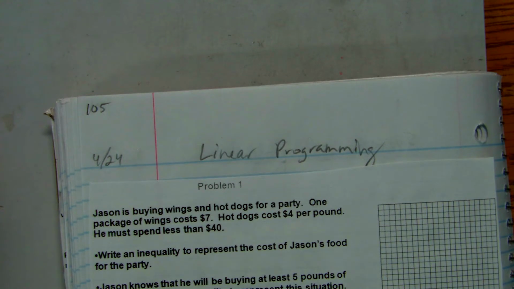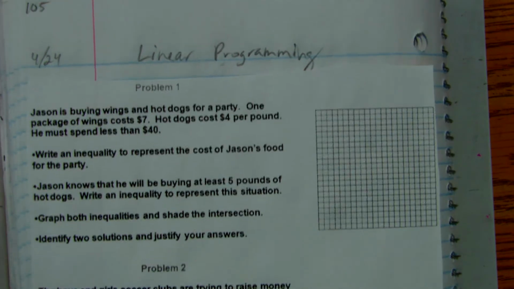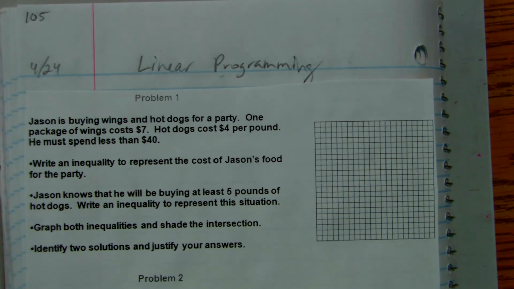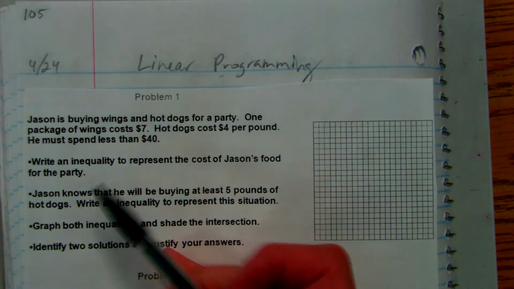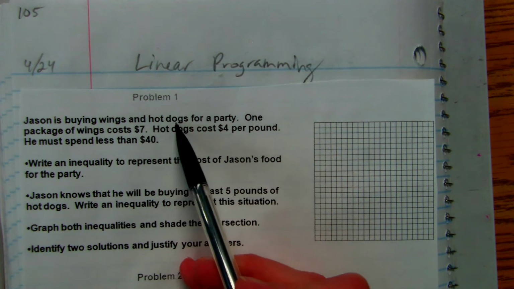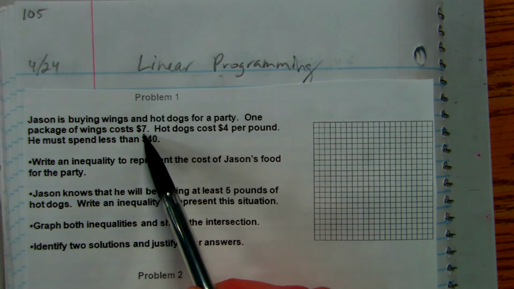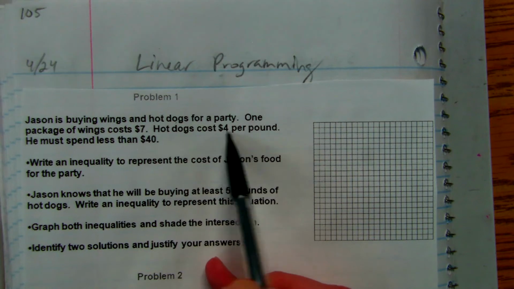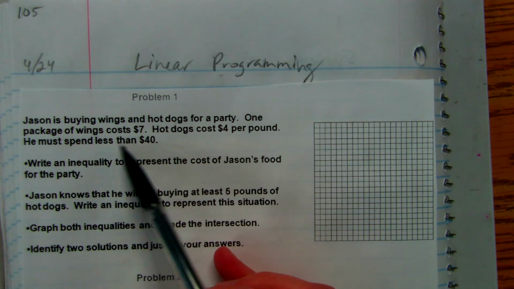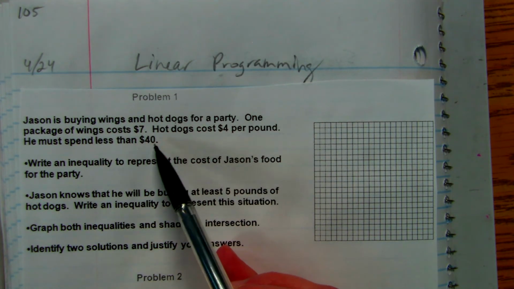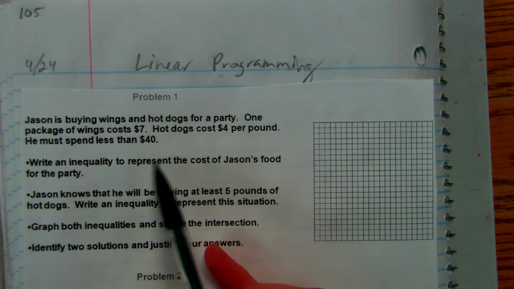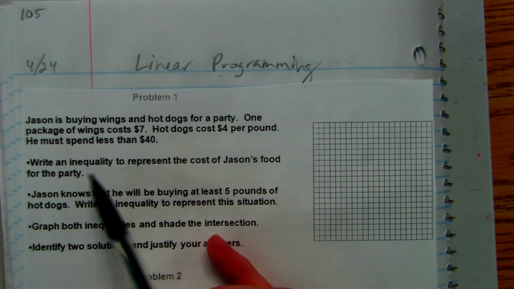All right, so we are looking at linear programming, which is basically systems of linear inequalities in two variables with word problems. So here's our first word problem. Jason is buying wings and hot dogs for a party. One package of wings costs $7. Hot dogs cost $4 per pound. He must spend less than $40. Write an inequality to represent the cost of Jason's food for the party.